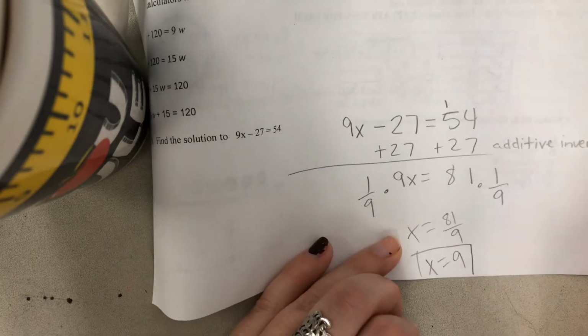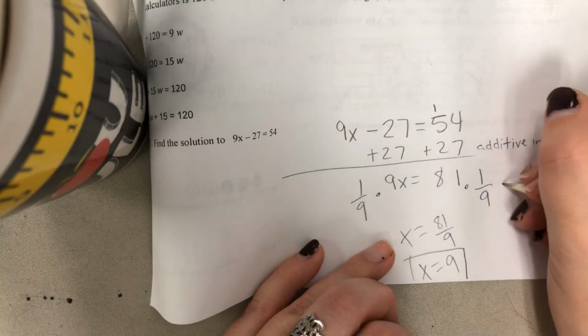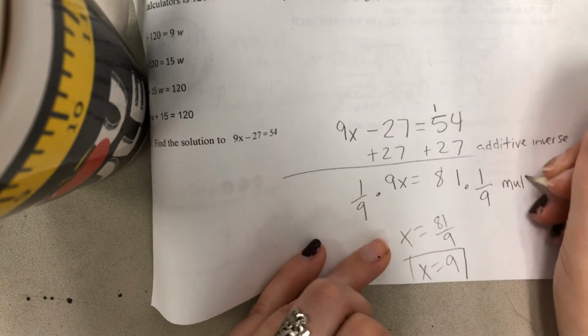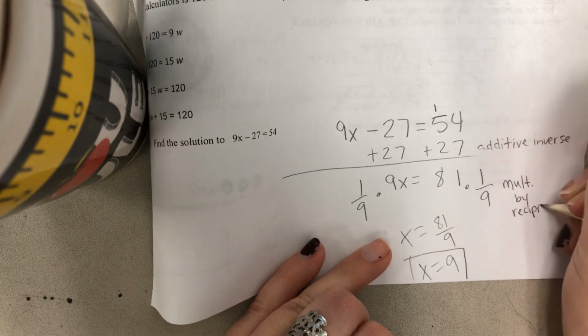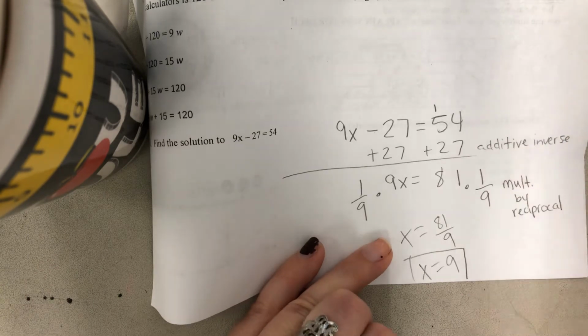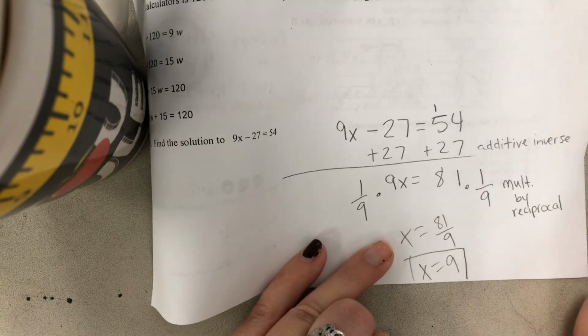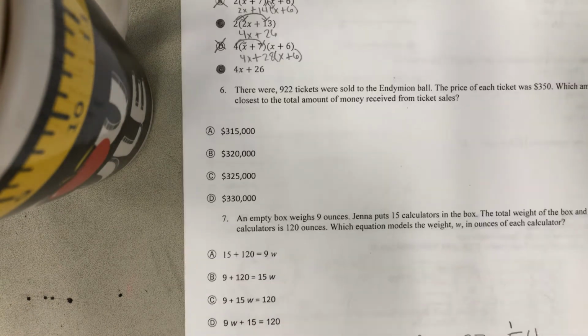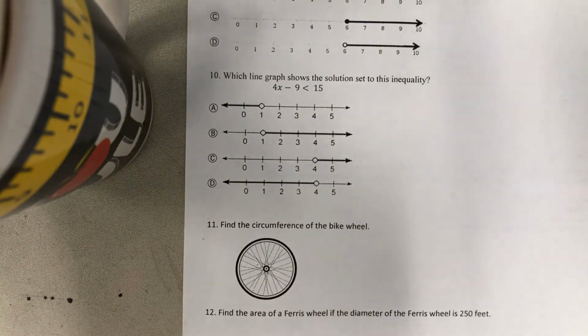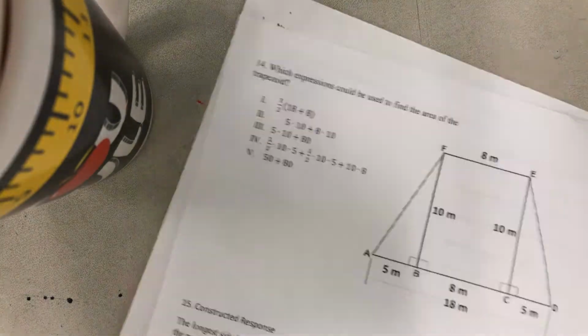So this was multiply by reciprocal, which is the same as dividing by 9, which is what you ended up doing. And then finally, your constructed response problem, number 15.